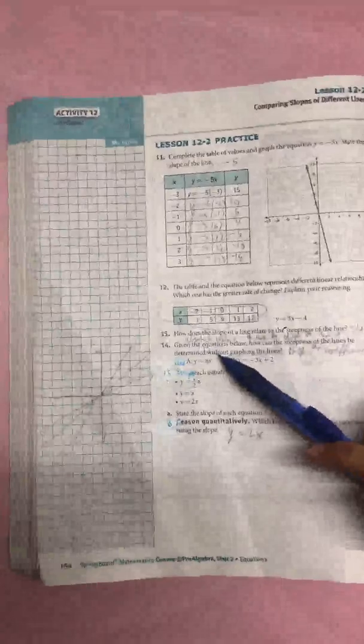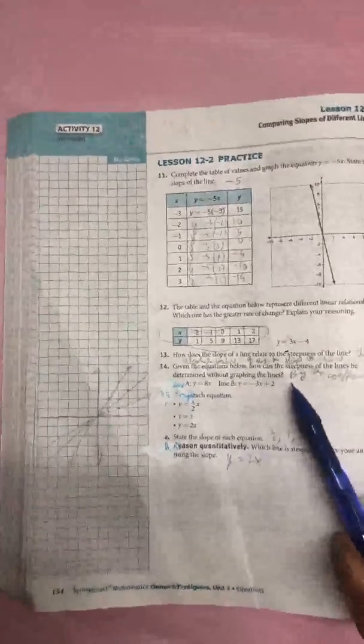So let's see number 13. Number 13 says, how does the slope of the line relate to the steepness of the line? So we know that the greater the absolute value of the slope, the steeper the line. So let's see number 14. Number 14 says, given the equation below, how can the steepness of the line be determined without graphing?